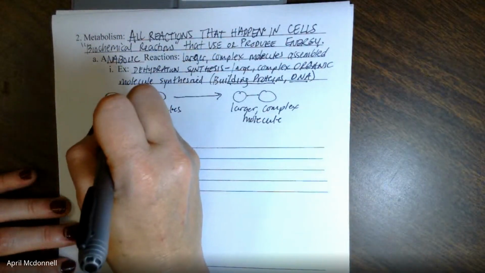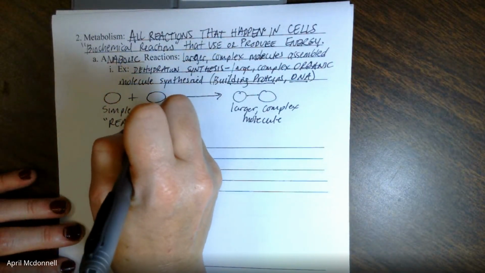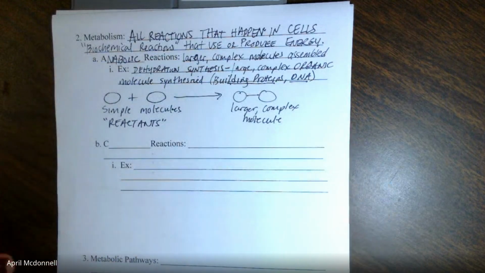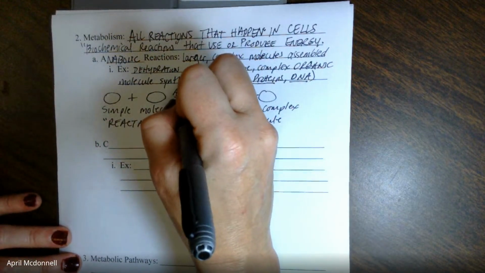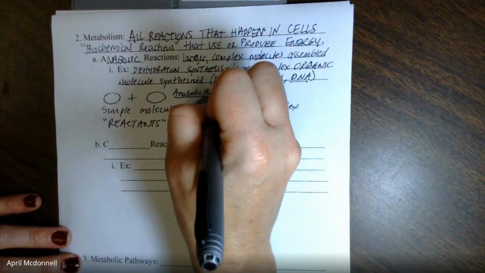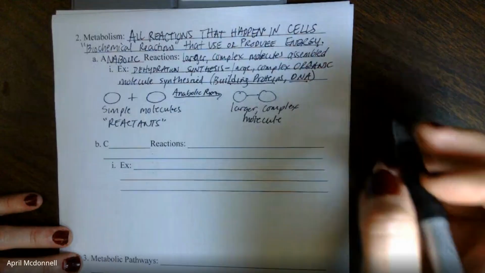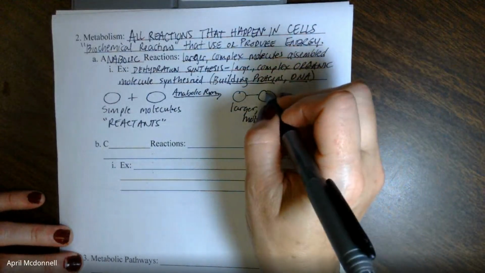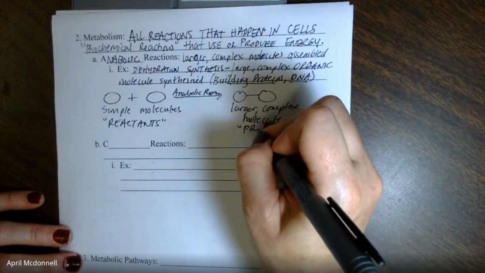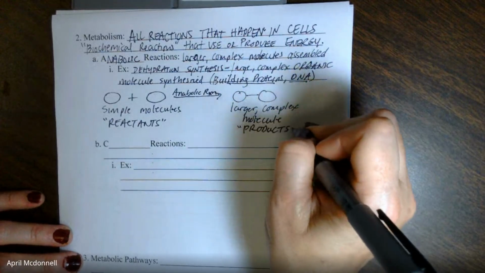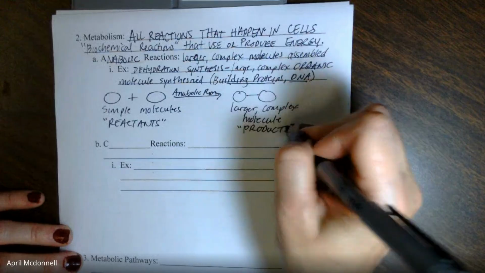The starting molecules are called the reactants, and the arrow indicates that the reaction has occurred. The molecule that you end up with is going to be called the product. In this case, there's only one product.